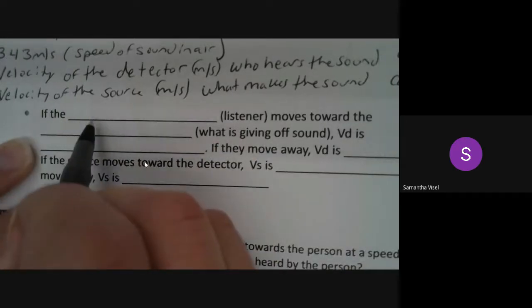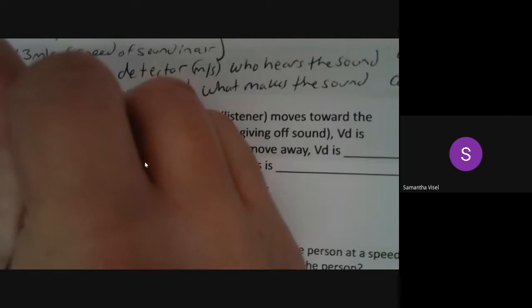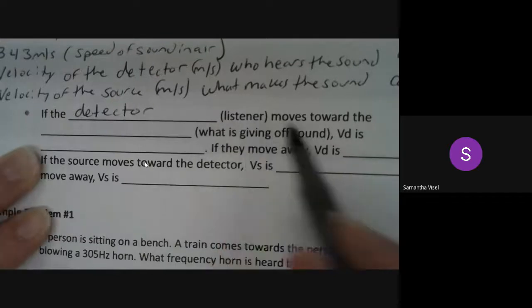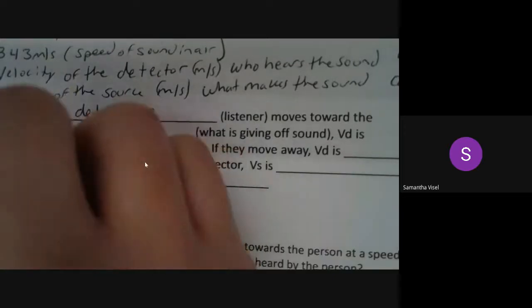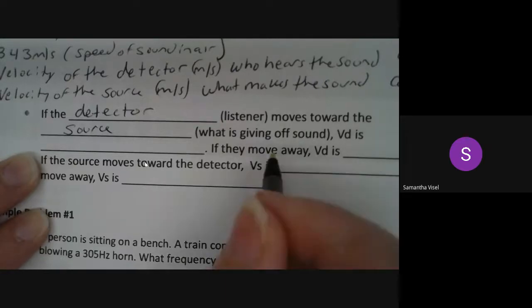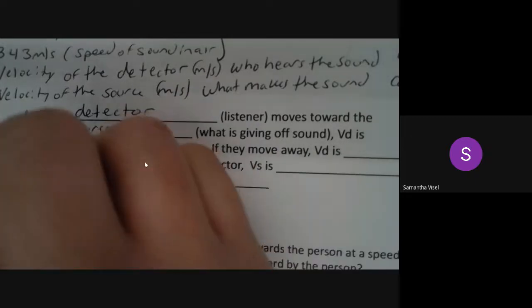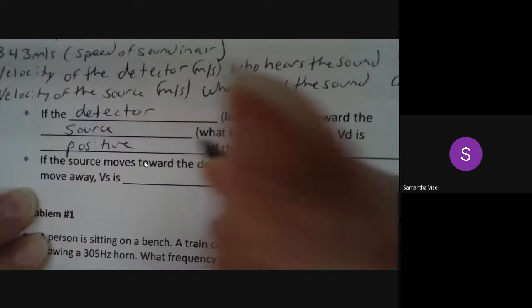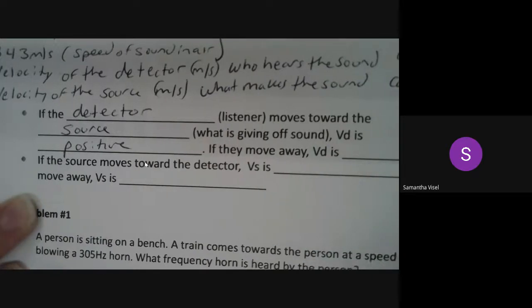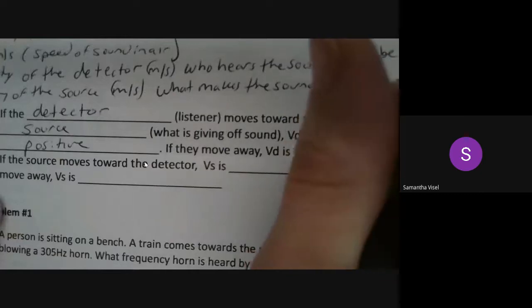So here's a few of our general rules with direction. If the detector or the listener or the observer, so whoever it is that hears the sound, moves towards the source, what is giving off the sound, then the velocity of the detector is positive. If they move away, then V subscript D is negative.